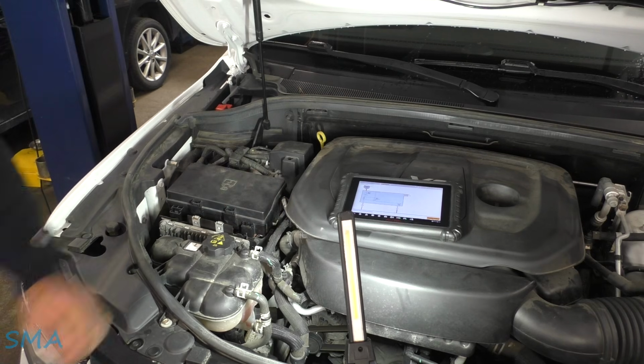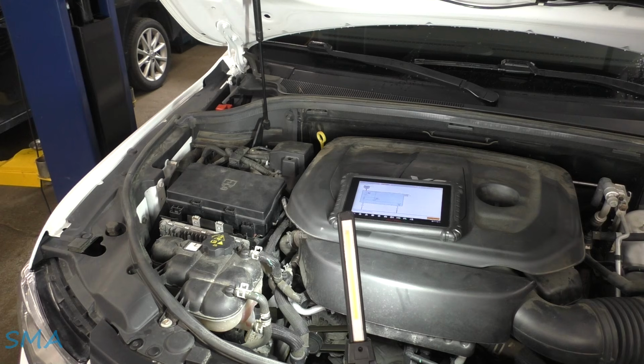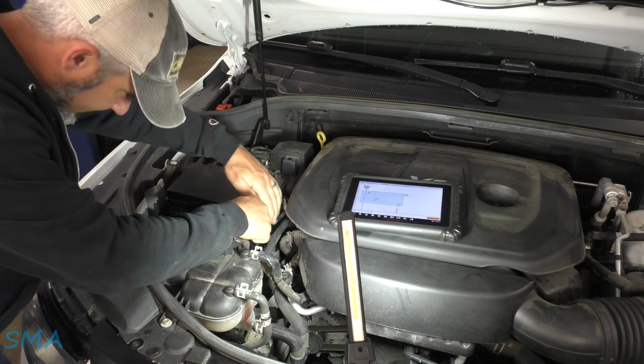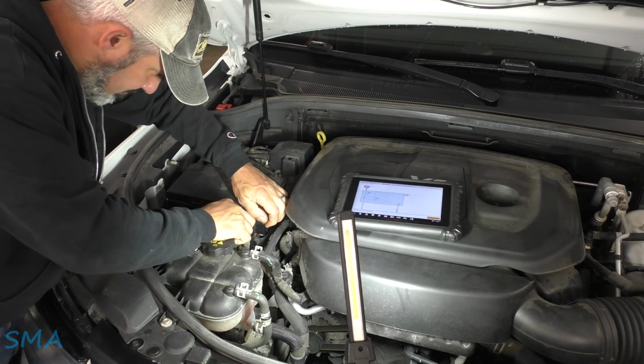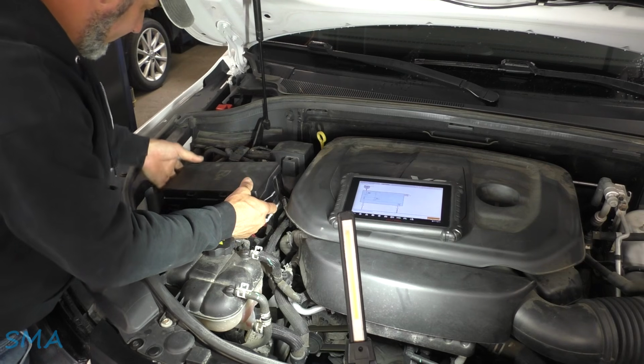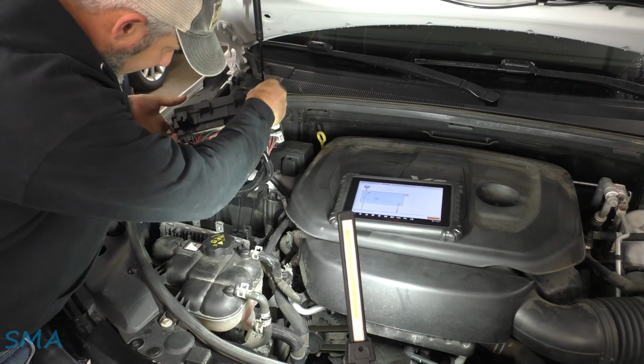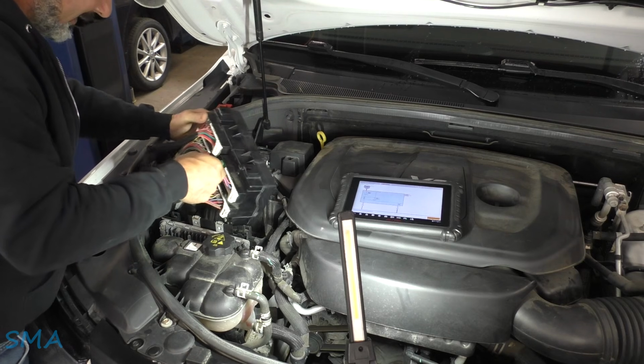Come on, baby. Give it the old college try anyways. There. Okay, oh look at that, they make it handy to work on.